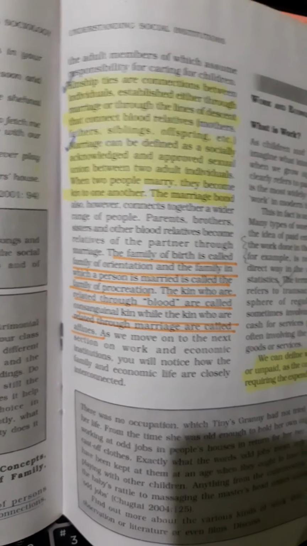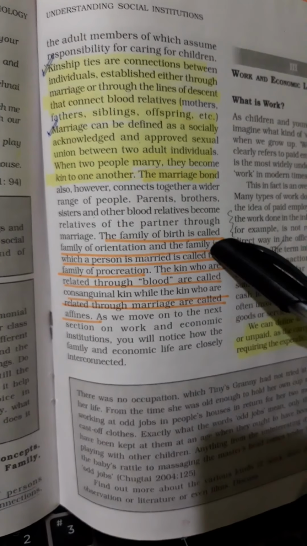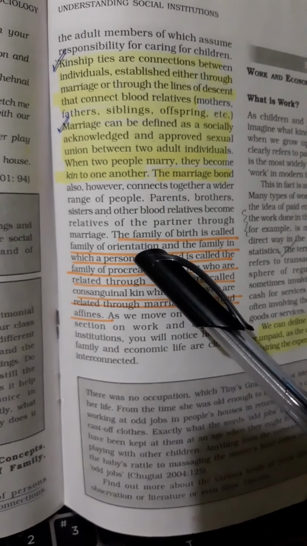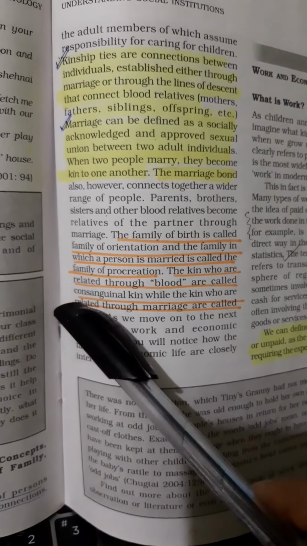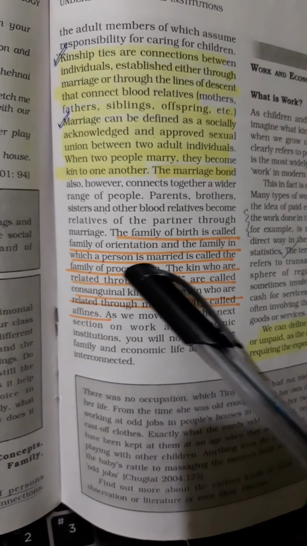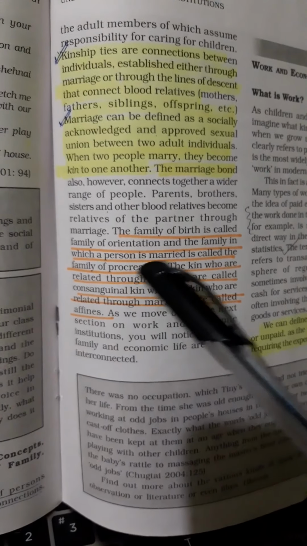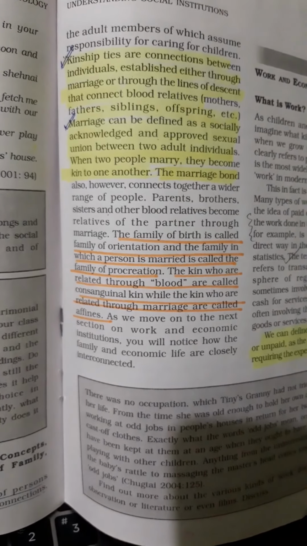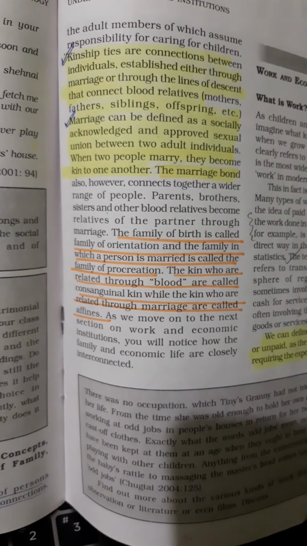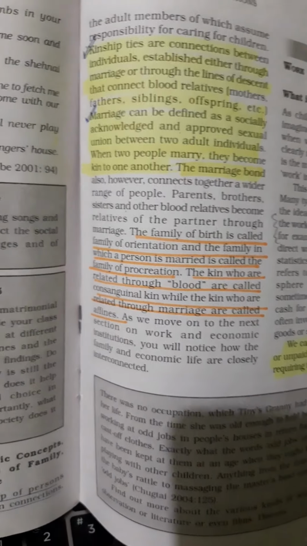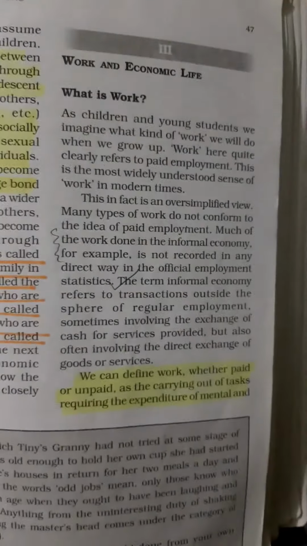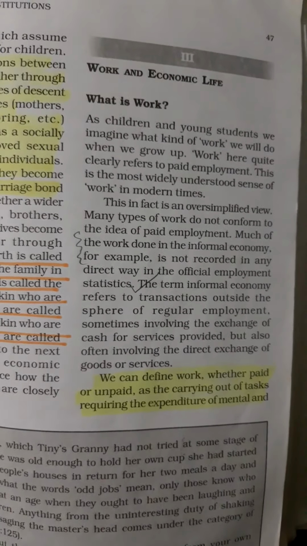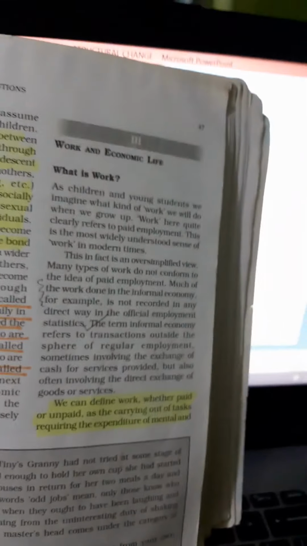Please remember that. The family of birth is called the family of orientation, and the family in which a person is married is called the family of procreation. So right now you're not married, so you are living with the family you were born to, that is your family of orientation. And once you marry and build your own family, that will be your family of procreation.